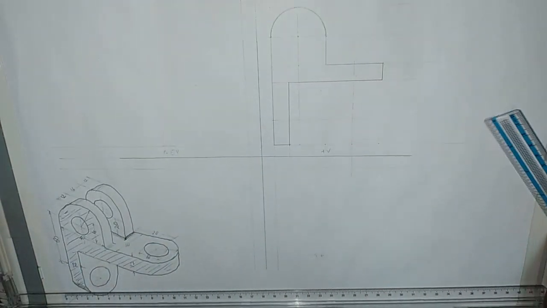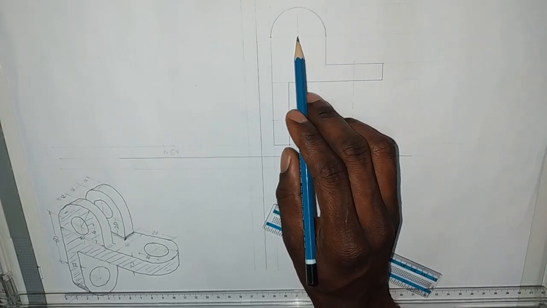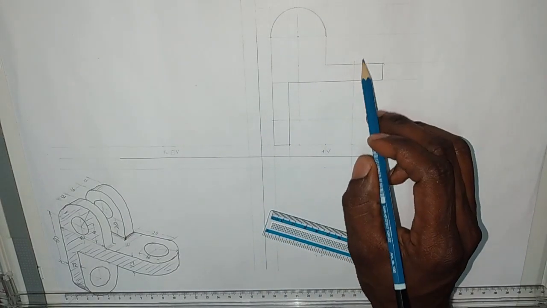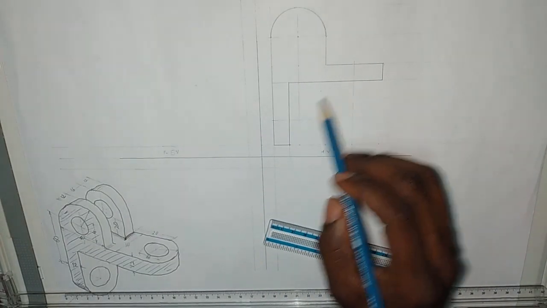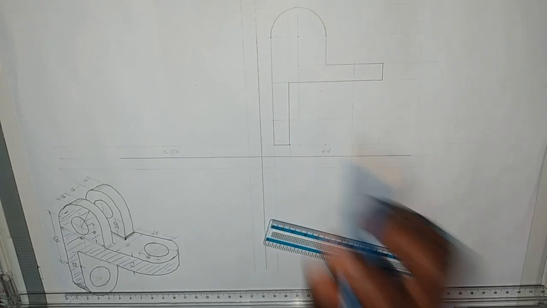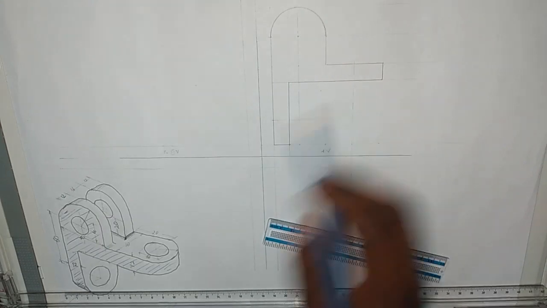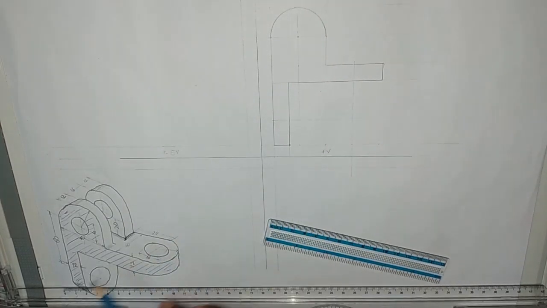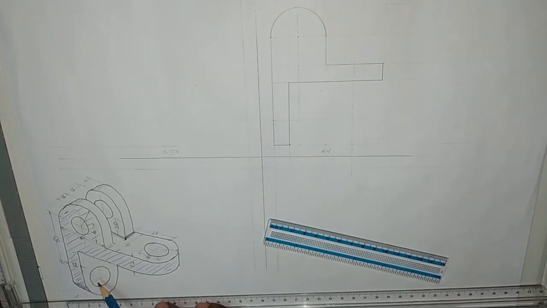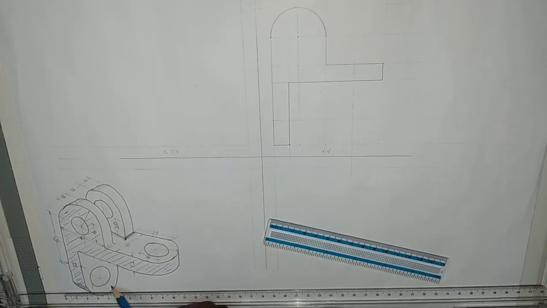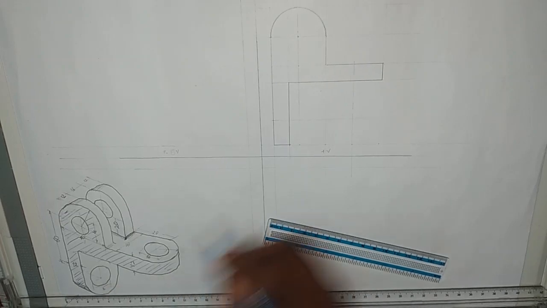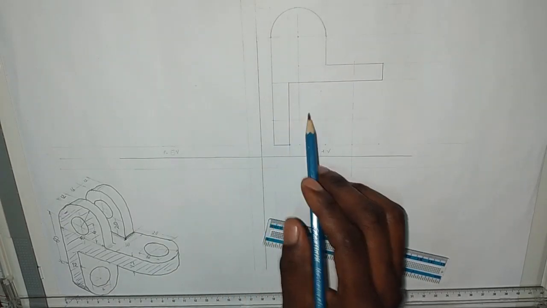Now we just have to locate the one hole is going to be here, another hole is going to be around here, and another one around the center line. We drew it previously. This one has a diameter of 16. This one has a diameter of 16. It also has a diameter of 16. Okay, so this one is going to be here.